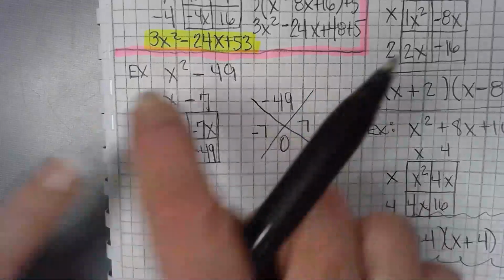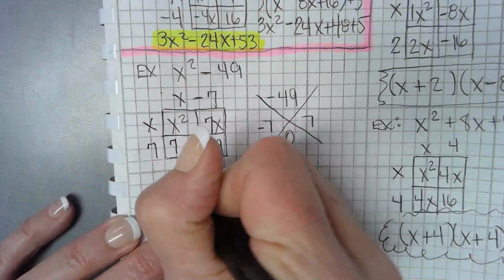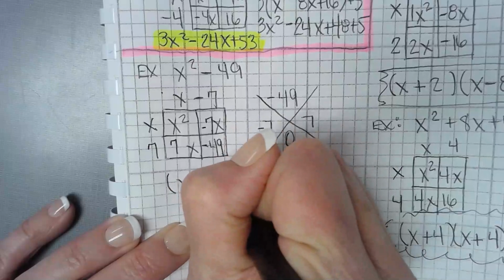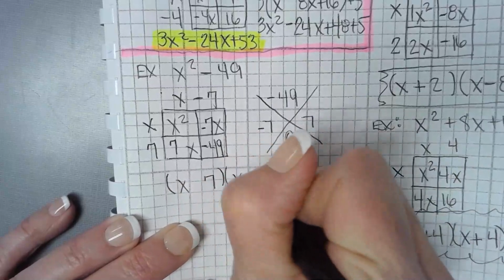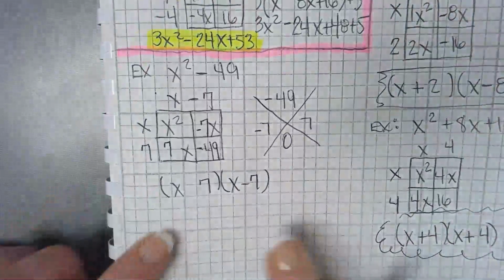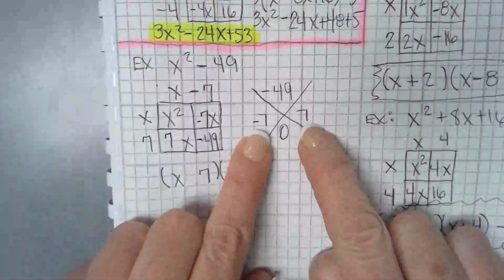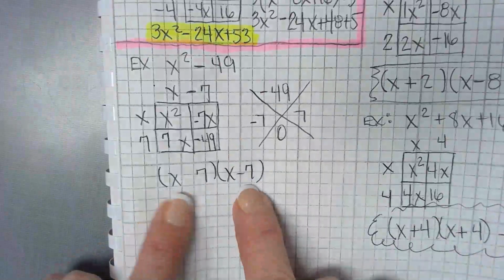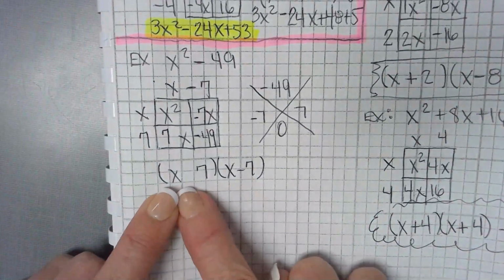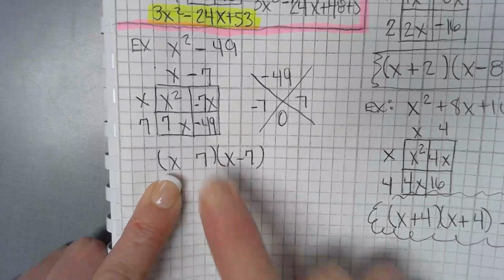Okay, so I've got my two parentheses. I've got an X and a 7 that I don't know the sign for, and then my other factor is X minus 7. How do I figure out my signs? I look right here. The signs are different. Signs have to be different. So what needs to go there? A positive.